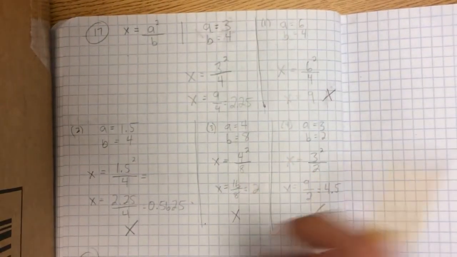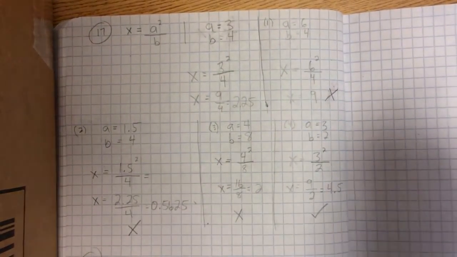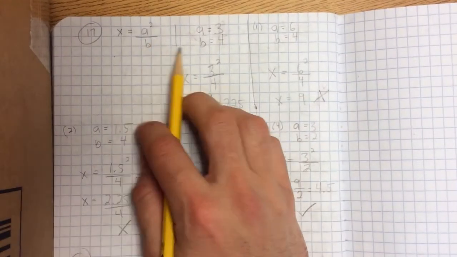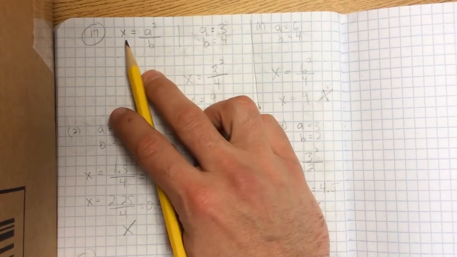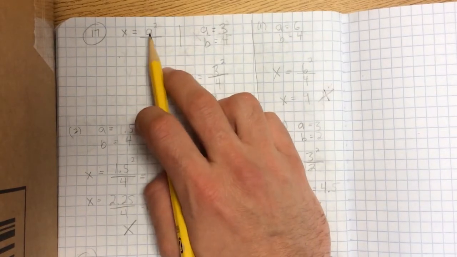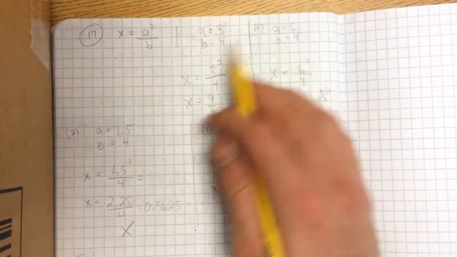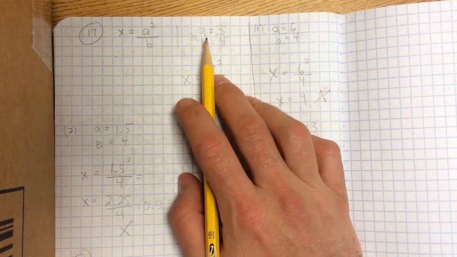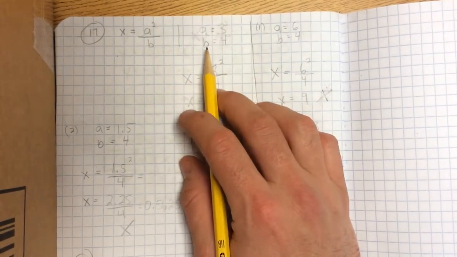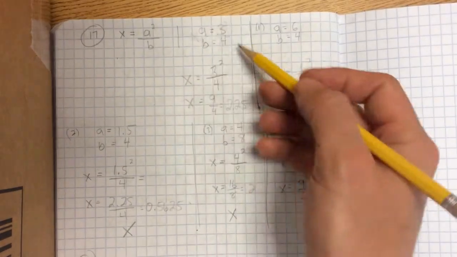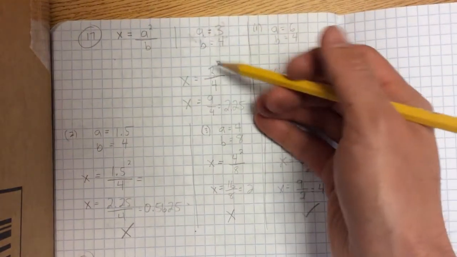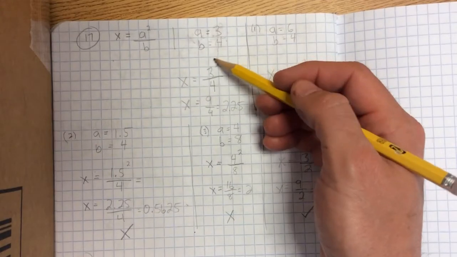Okay, so we've got to investigate a couple of different scenarios. We want to know which of four scenarios is going to double the value of x. And remember, x is equal to this fraction, a squared over b. So in order to answer this, what I did was assign a value to a of 3 and a value to b of 4. So the initial value of a is 3 and the initial value of b is 4. I'm just making up those numbers. You can pick any two, but we're going to start with 3 and 4.